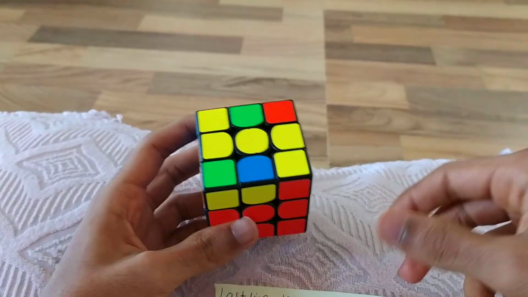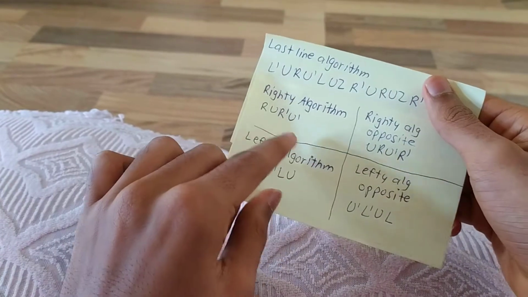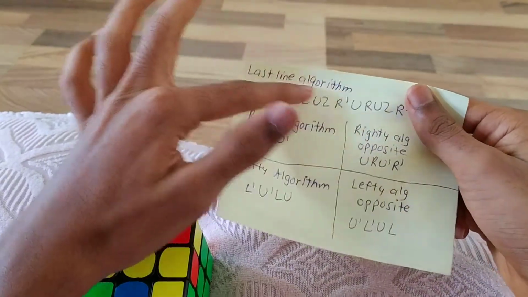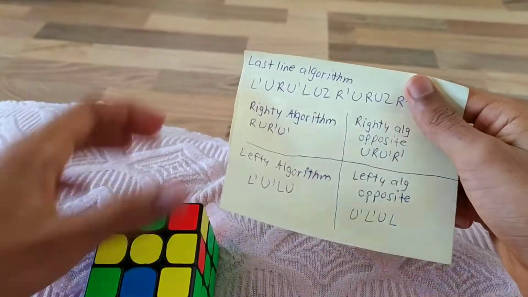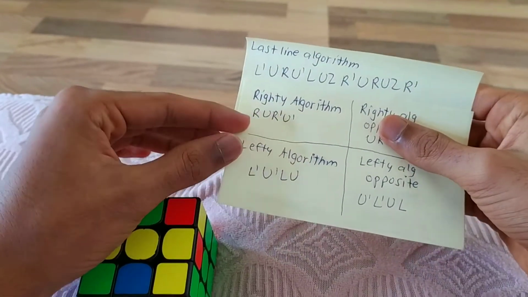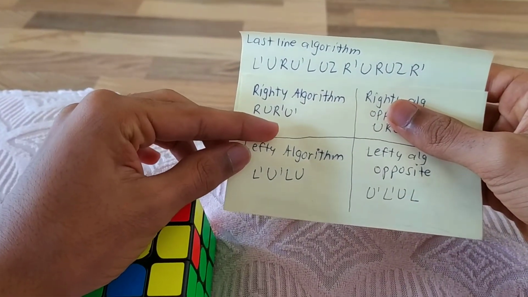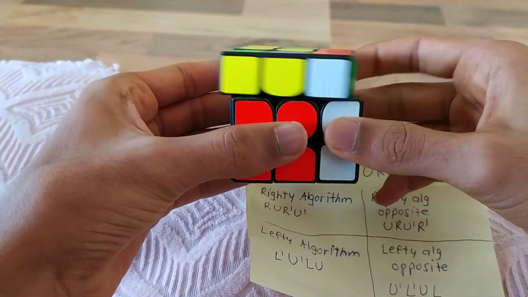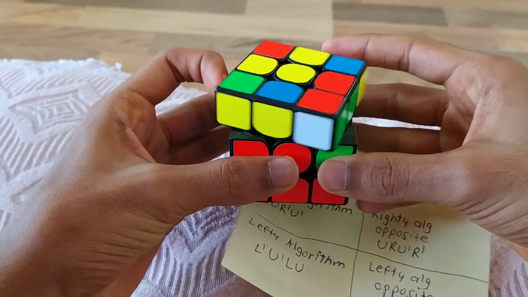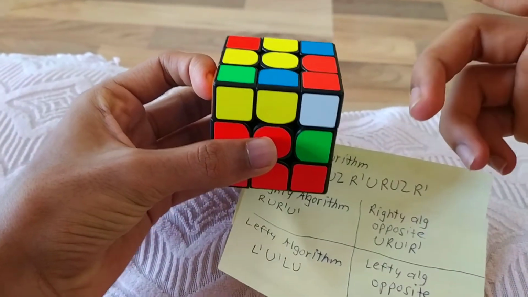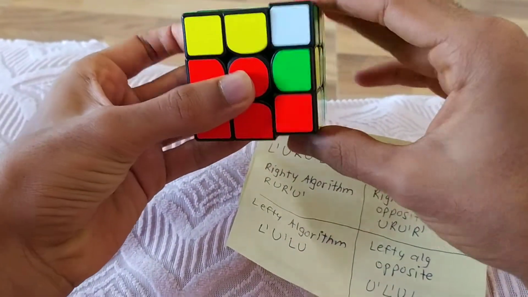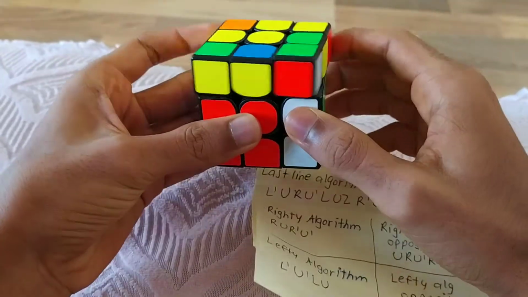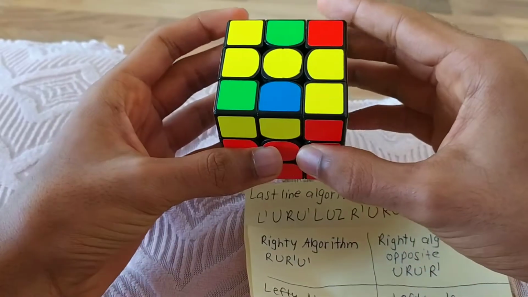Before solving this, I want to introduce you to four algorithms: righty algorithm, righty algorithm opposite, lefty algorithm, and lefty algorithm opposite. Do not mind this for now, that will come later. First, the righty algorithm. It is R, U, R prime, U prime. It goes like this: R, U, R prime, U prime. Practice it 6 times and the cube will come back to normal. This is a very fundamental algorithm and you must remember it at all times.